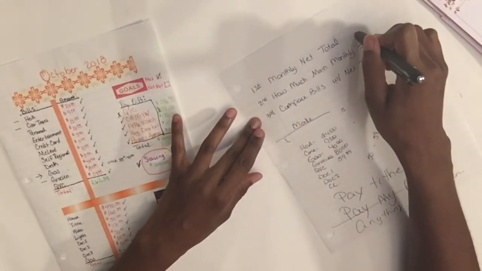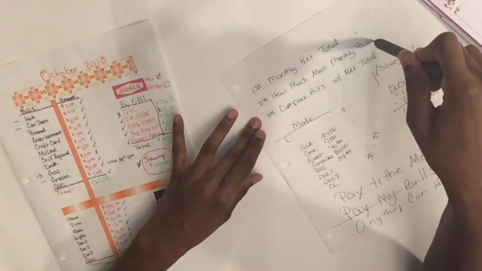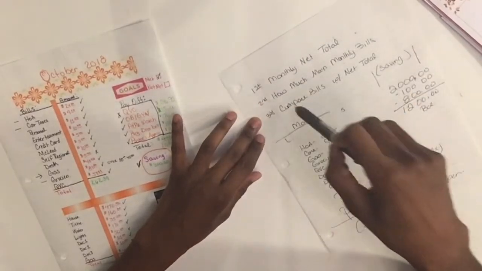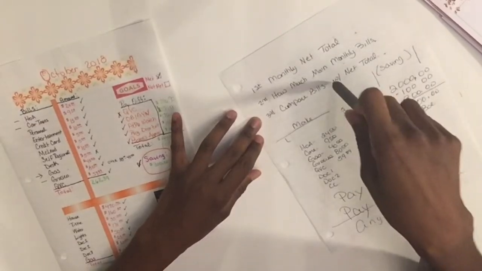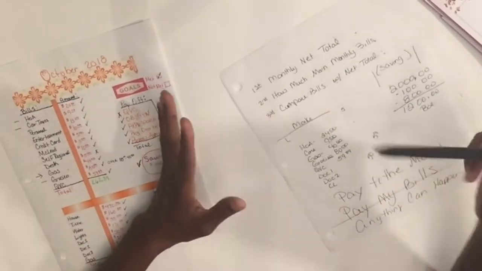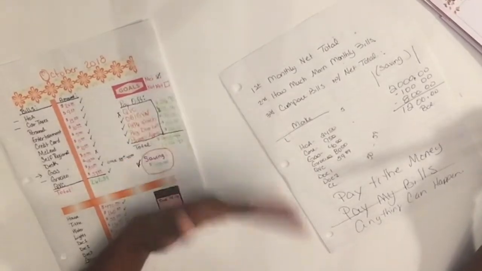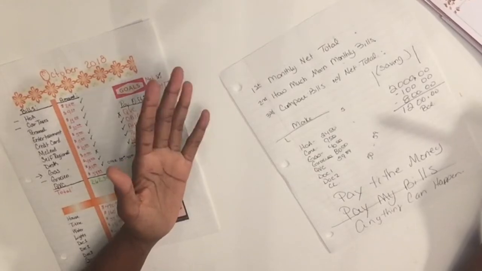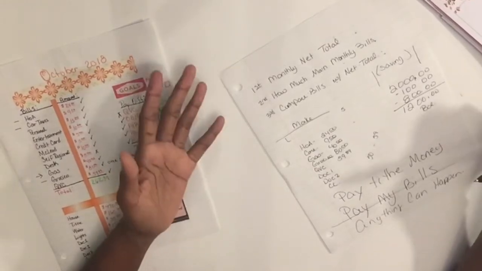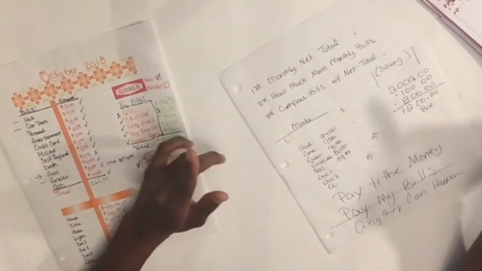Know your monthly net total. Know how much your main monthly bills are. And you have to compare your bills with your net. You just start out with your bills and you subtract. Hopefully, you're not making bills and having to pay more than what you make. I'm not going to say that's not possible, because I know it is, because mine was like that. But I serve a good God.